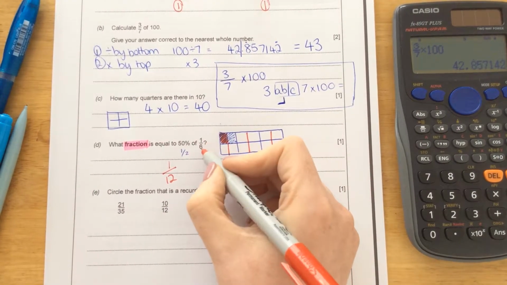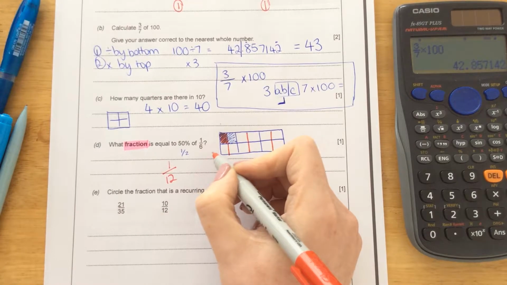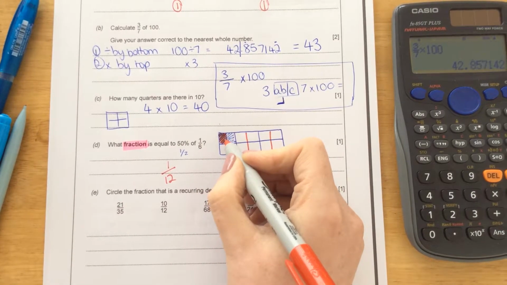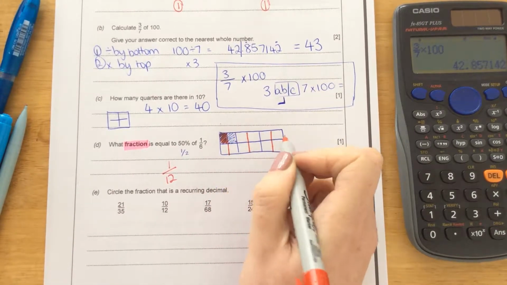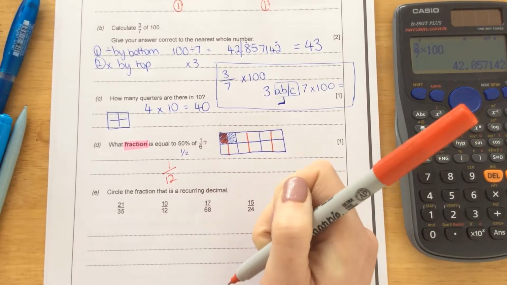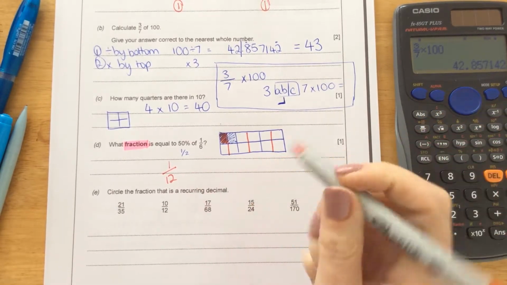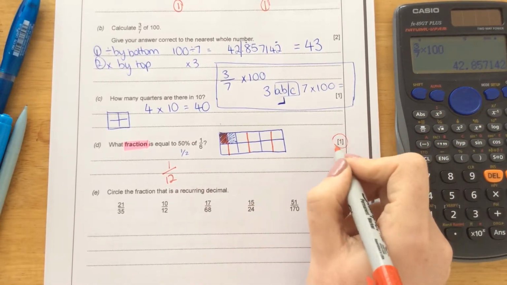The other way of knowing it is literally if you half the size of the fraction, it means the size is smaller, therefore you would have more of them. So all you have to do is times that 6 by 2. And then that would be 1 over 12. And that's 1 mark.